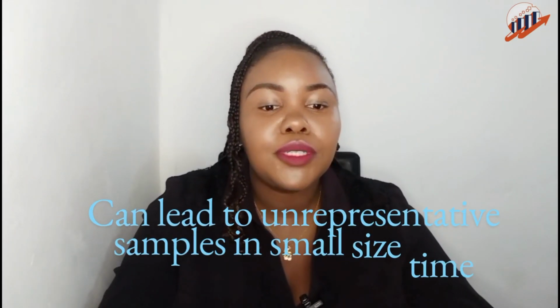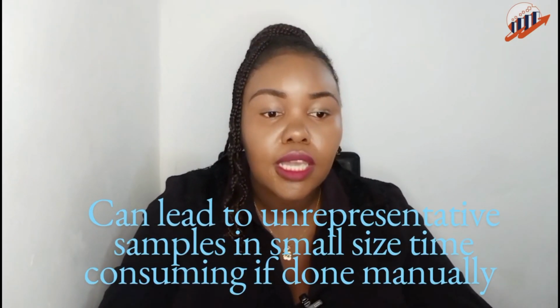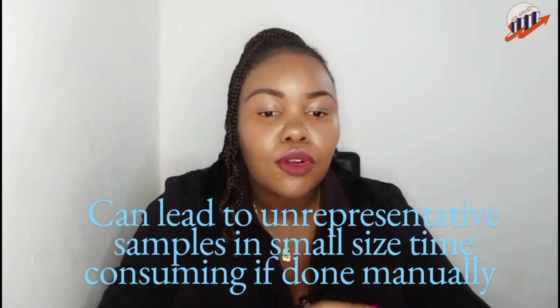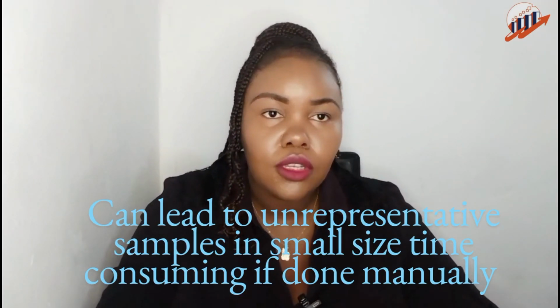Simple random sampling has another disadvantage, whereby it can lead to unrepresentative samples in small sizes, and it is time consuming if done manually. When we talk about small sizes, like you want to target 10 people, you may not be able to get a representative selection out of those 10 people.